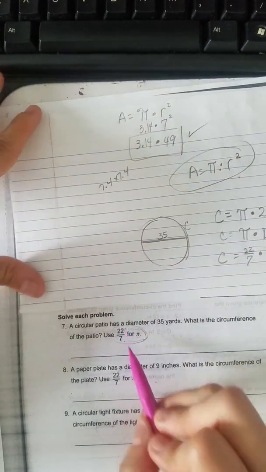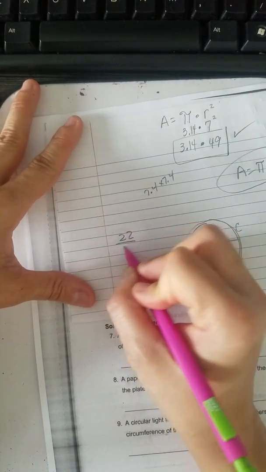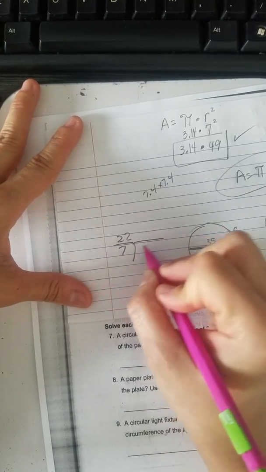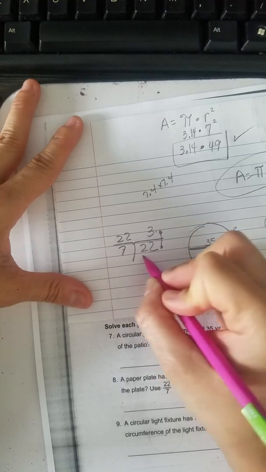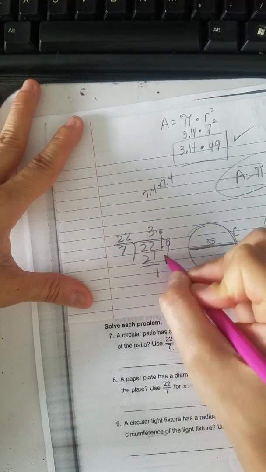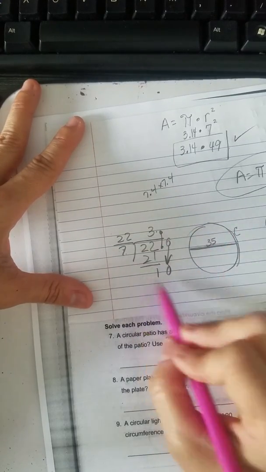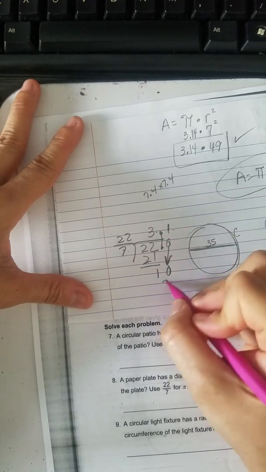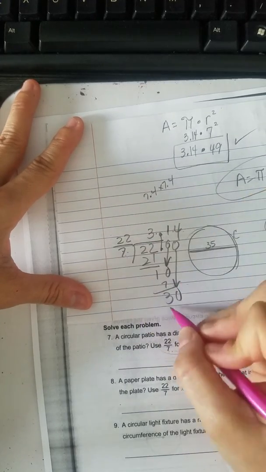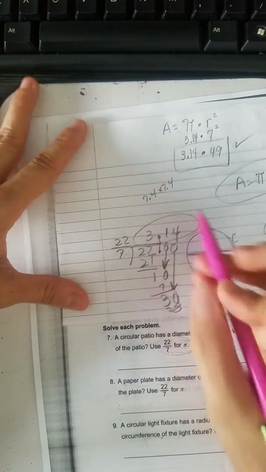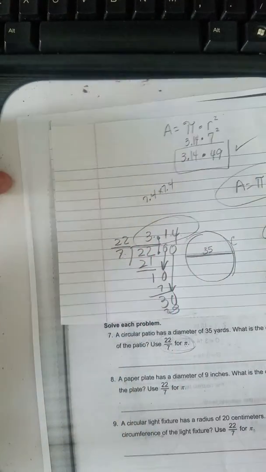But remember, 22/7, if you divide it, put your decimal up, 3 times 7 is 21, 1, add a 0, 7 goes into 10 1 time, 1 times 7 is 7, 3, add a 0, 4 times 7 is 28, and it's going to keep on. See, 22/7 is the same thing as 3.14.